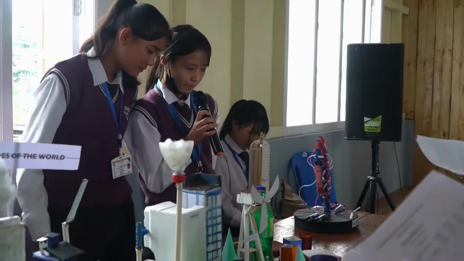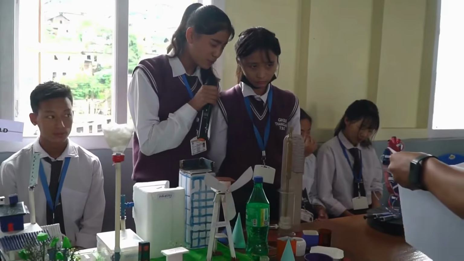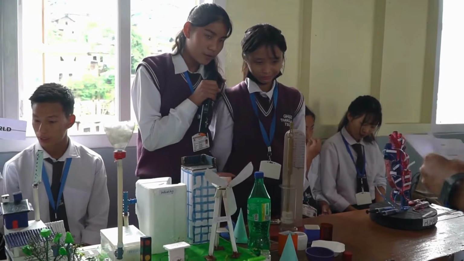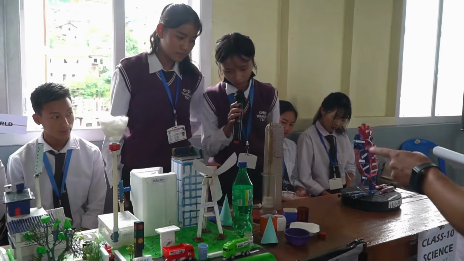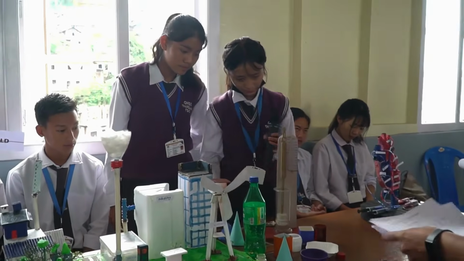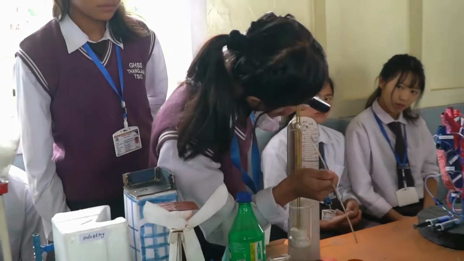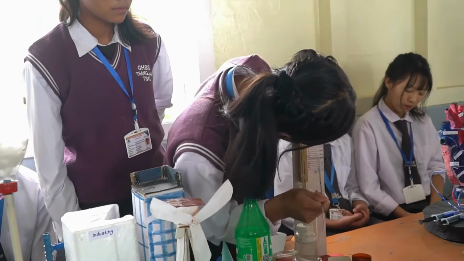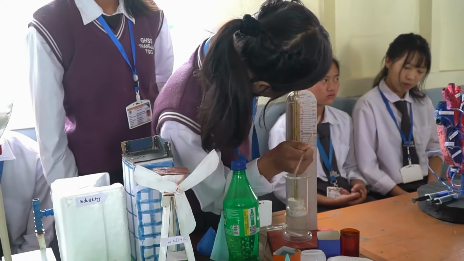Today we have prepared a model on the topic of volume calculator. This device detects and shows the volume of the material. If you want to know the volume of a container, we can see different types of shapes here. We can see the volume of the container. In this one, we have 3.66 and in area 60.